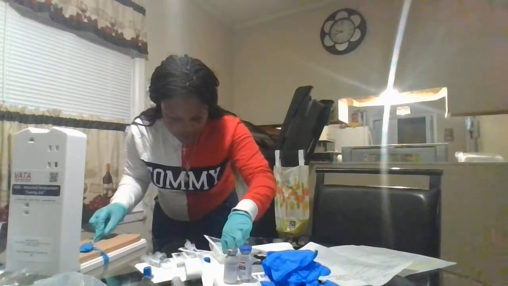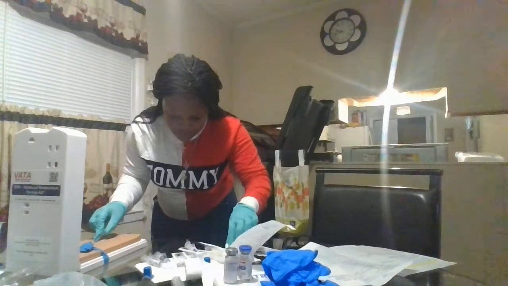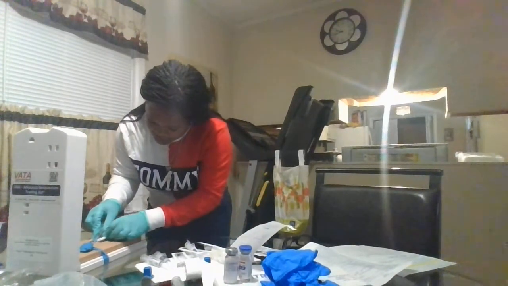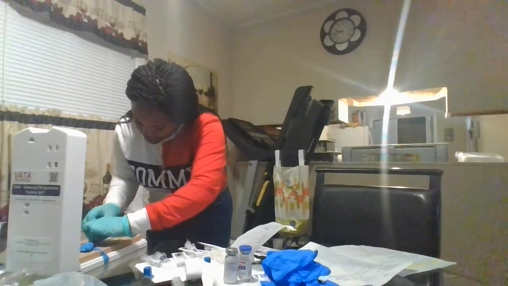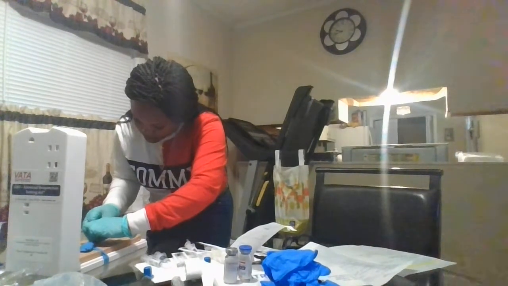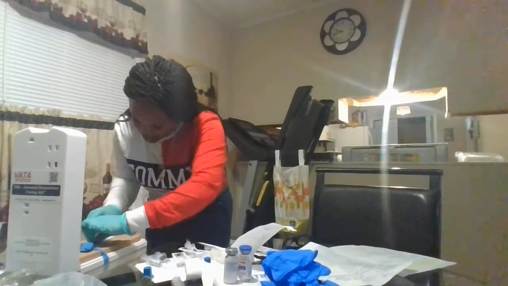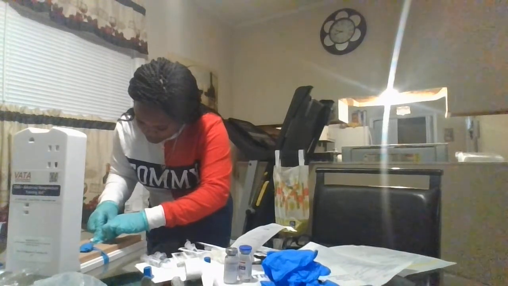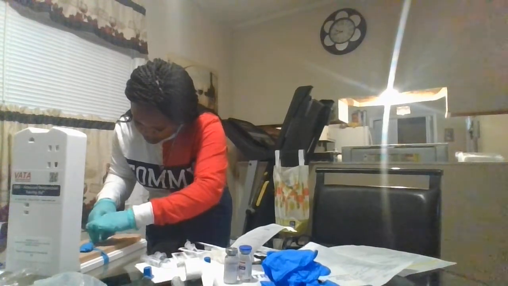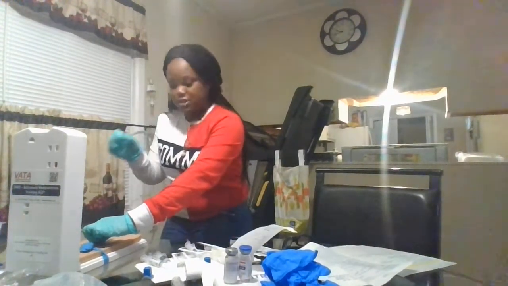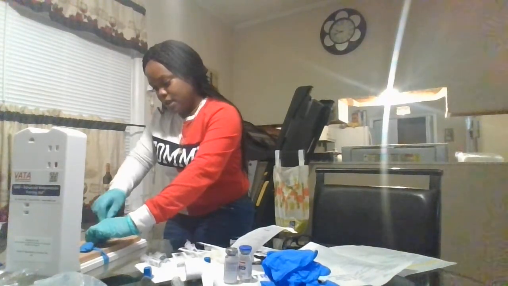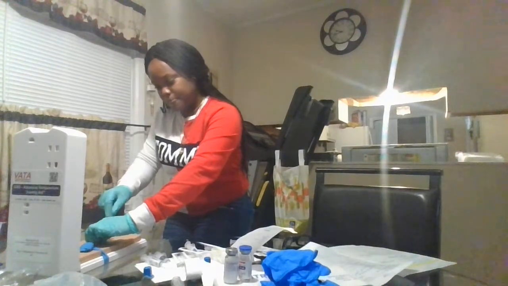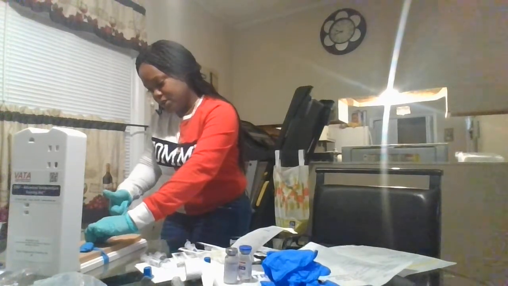I'm going to get my gauze and place it underneath there to catch any blood. Now, if I had my extension, I would insert my extension, making sure that I'm securing the catheter that's inside of the vein. I will now insert my extension, aspirate, flush.